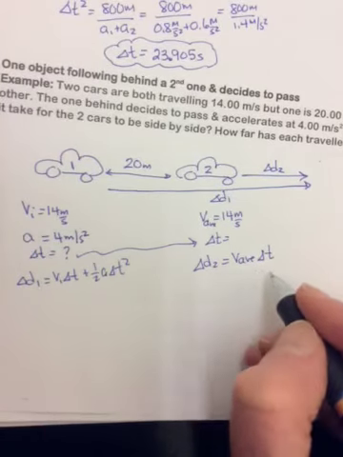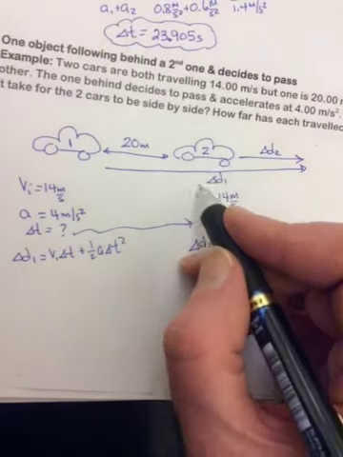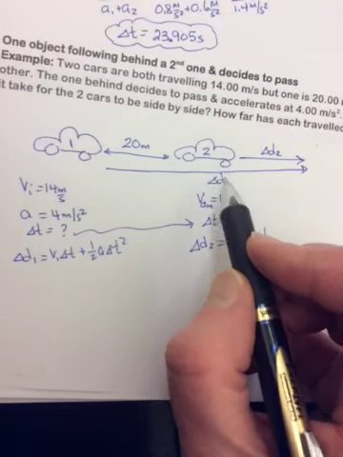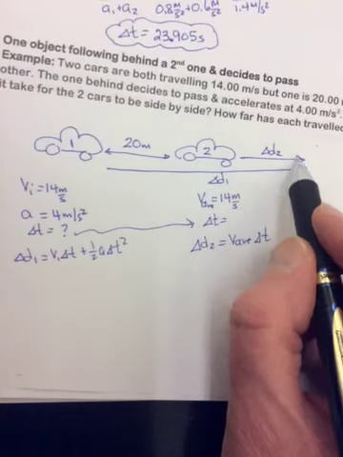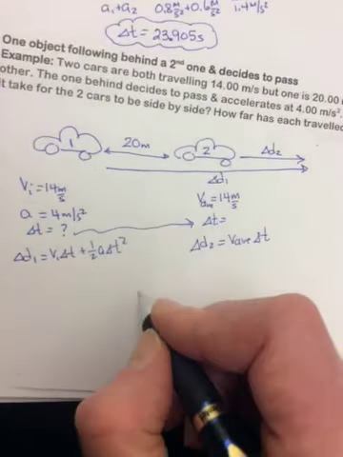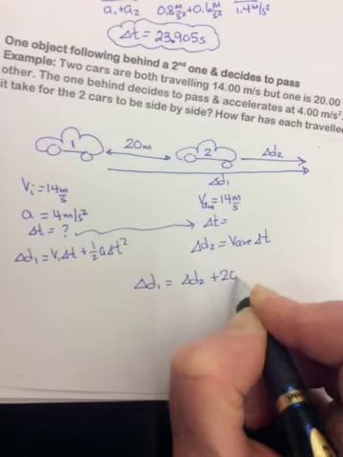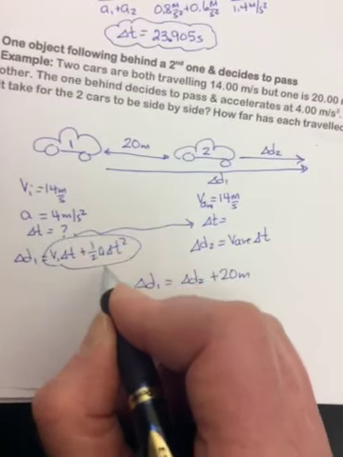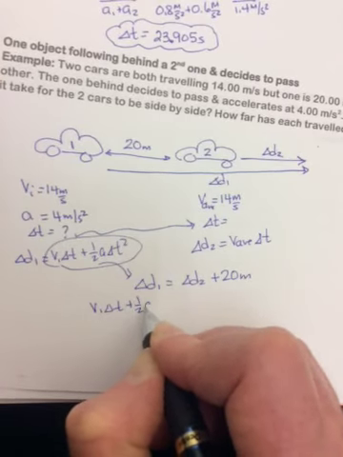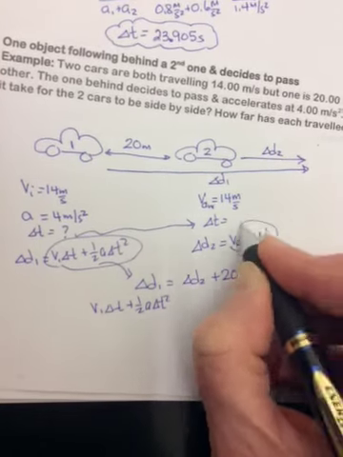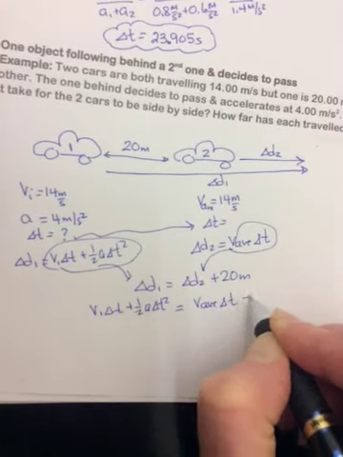We can't find either of these at the moment because we don't know the D's or the time. But we have a connection between the D's. Look at the picture. D1, this big long arrow, must be equal to D2 plus the 20 meters that it's behind. So D1 must equal D2 plus 20 meters. Once you have that, now you can fill in, instead of D1, you can write VI delta T plus 1/2 A delta T squared. And instead of D2, you can write VAV delta T plus 20 meters.